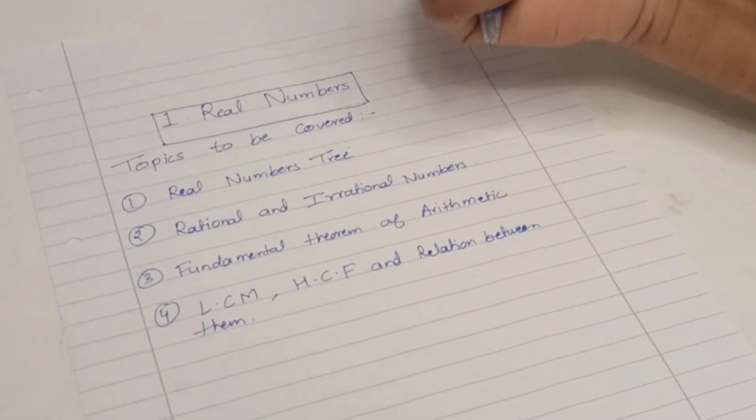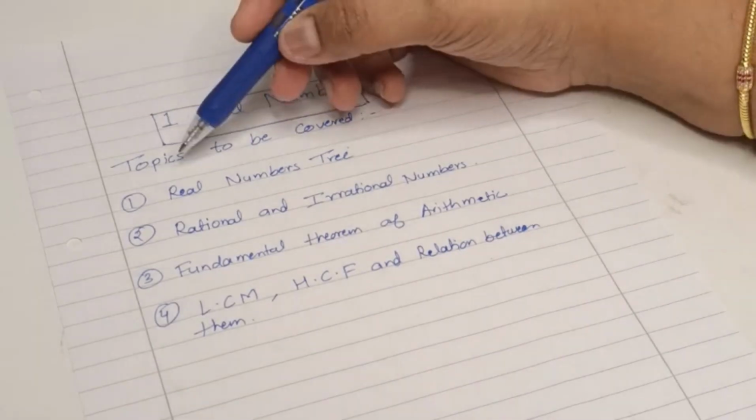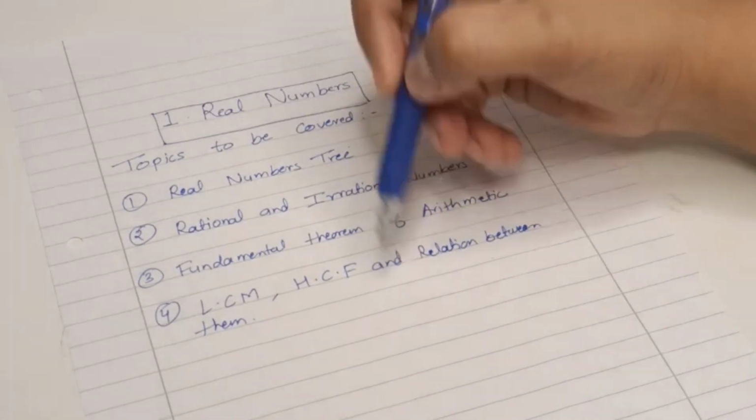From today onwards, we'll be starting our syllabus of grade 10 CBSE mathematics. So let's start with the first chapter itself, named Real Numbers. Okay, so let's start with our first chapter, Real Numbers. These are the topics that will be covered in this particular chapter.